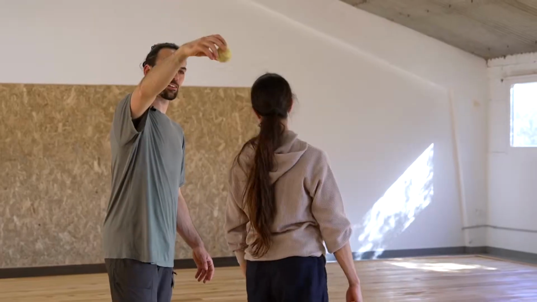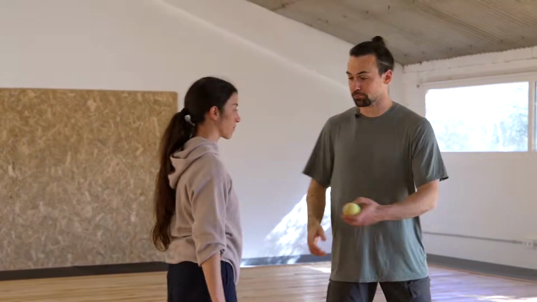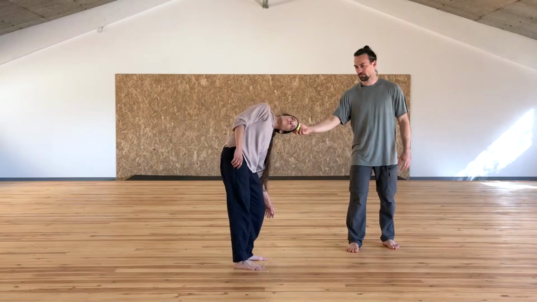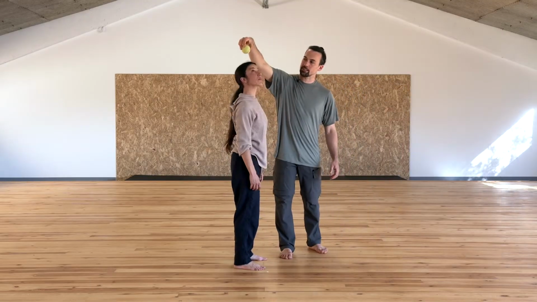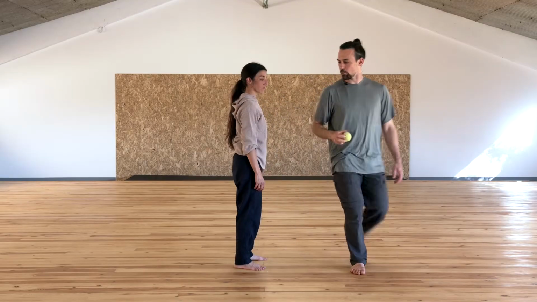One more time, this one. Yes. The twist, the curve, the lateral curve. And maybe through resistance, she can extend a bit more rather than go into an arch.